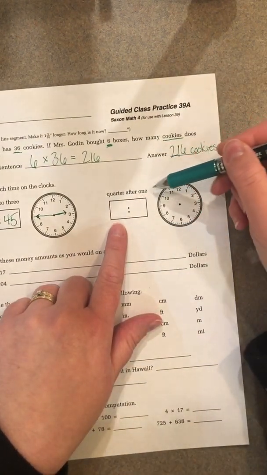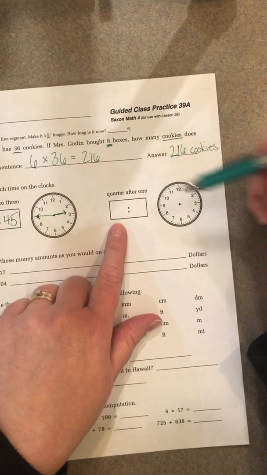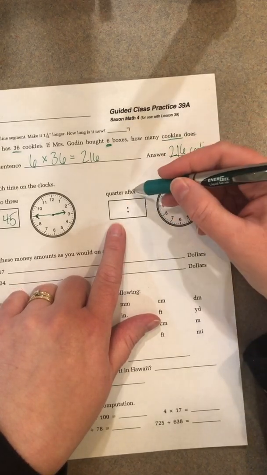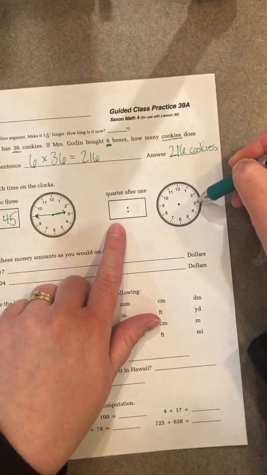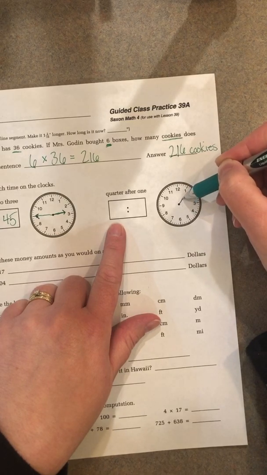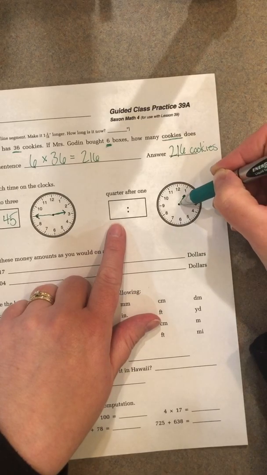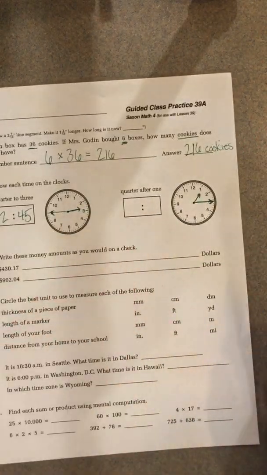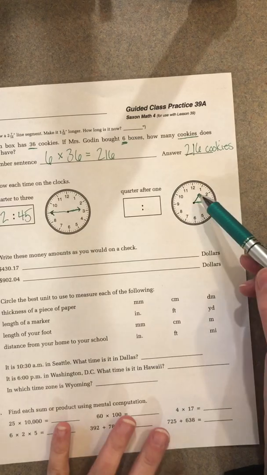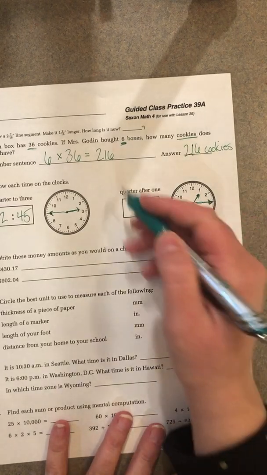Quarter after 1. So quarter after means a quarter of the clock has gone by since 1 o'clock. So it's a little after 1, right? It's a quarter after 1. That means the minute hand is straight at the 3. Quarter after 1. So that time is 1:15.